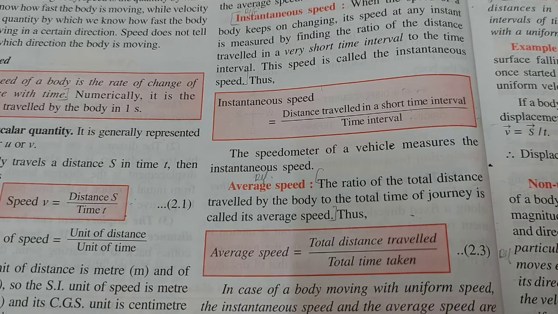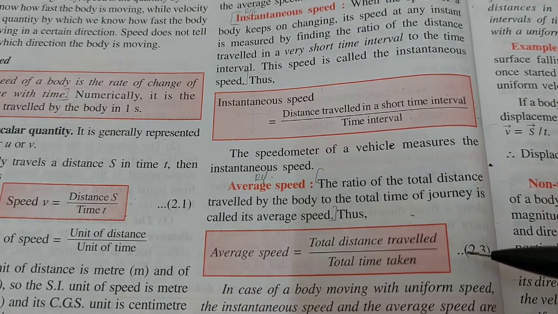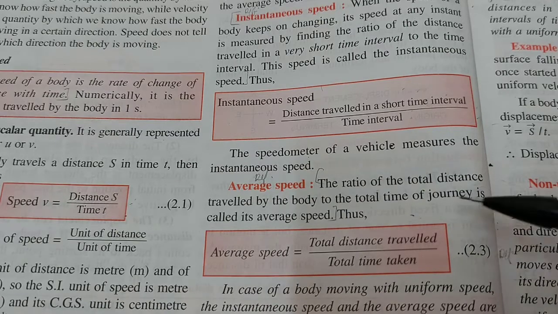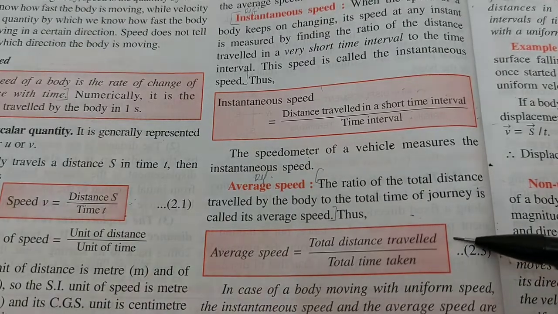That's the average speed. Doesn't mean that you were traveling at 150 at all the points in time. Sometimes you went above it, 180 kilometers per hour, sometimes below it. Sometimes you even took a stop and took some rest. But the average speed is calculated like that.